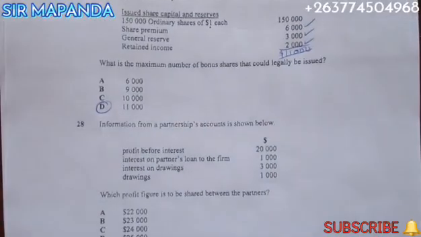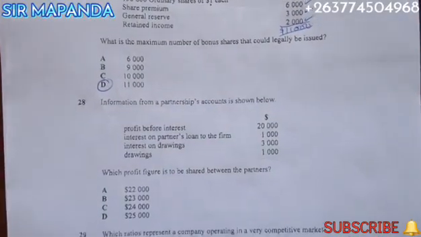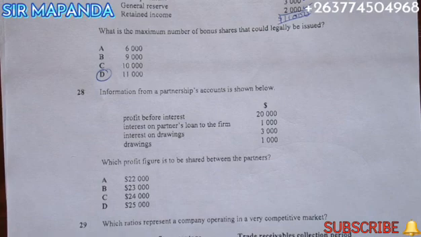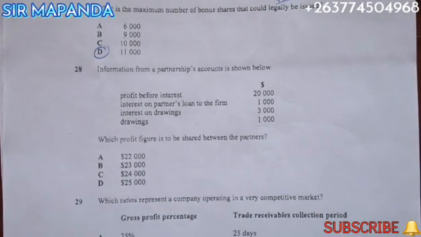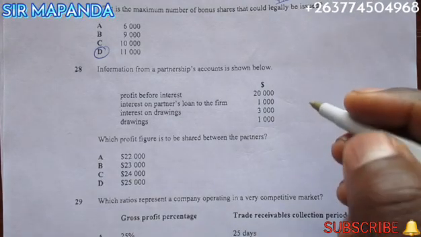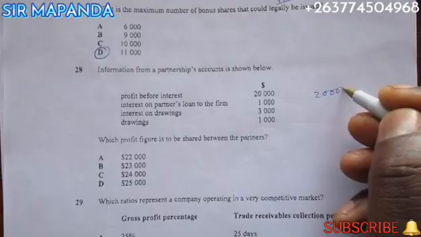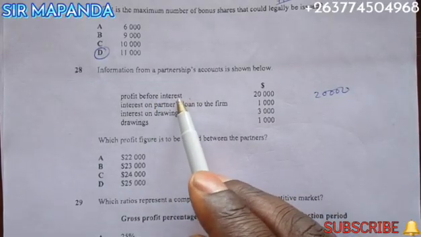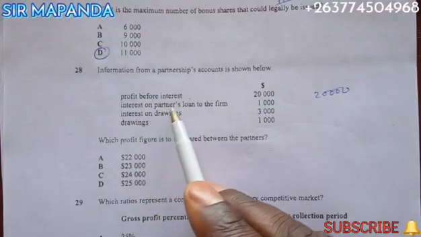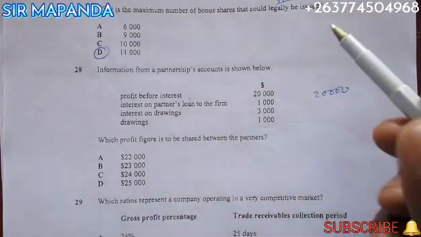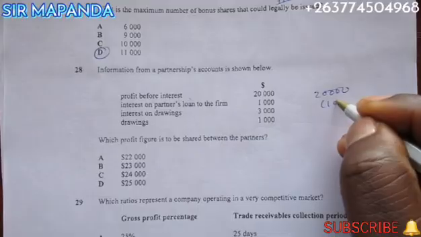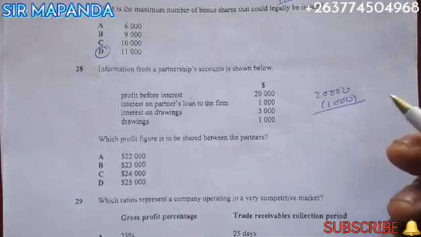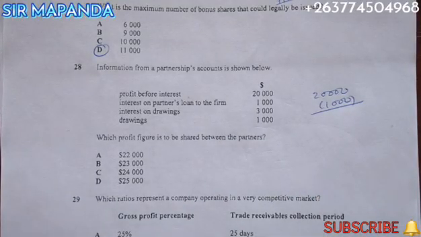Then we move on to question number 28. It reads, information from a partnership account is shown. Which profit figure is to be shared between partners? Right, so we have 20,000, which is representing the profit before interest. So we need to remove interest. So interest on partners' loan to the firm is 1,000. So I'm going to remove 1,000 so that I get the net profit after deducting the interest.